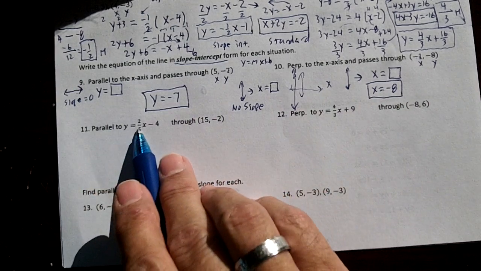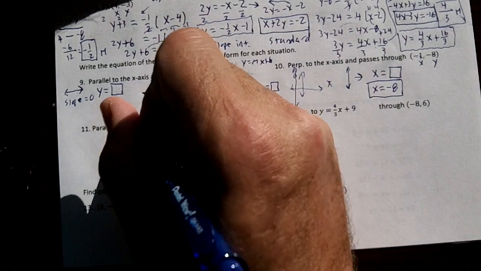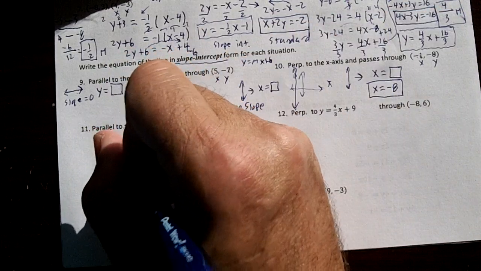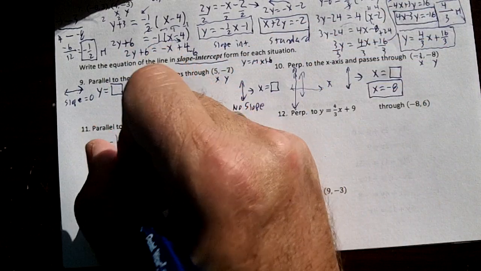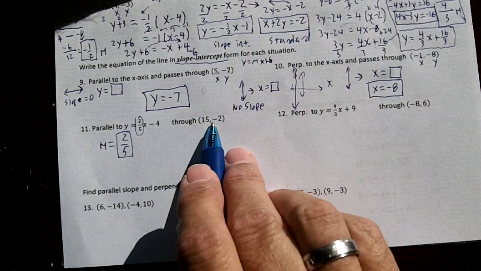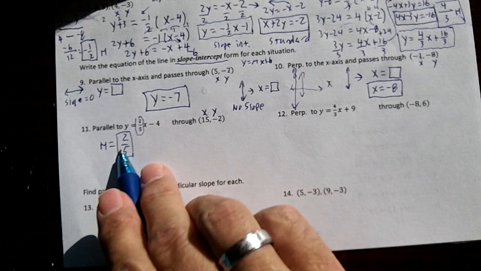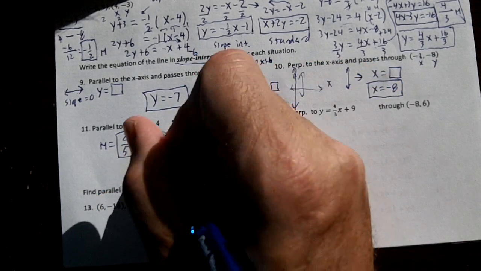Okay, parallel to y equal 2/5x minus 4. Right here, this is our slope, isn't it? So our slope is 2/5, and it's parallel, so the slope stays the same. And it goes through (15, -2). This is my x, this is my y. I know the slope, I know a point. I'm going to use point slope.